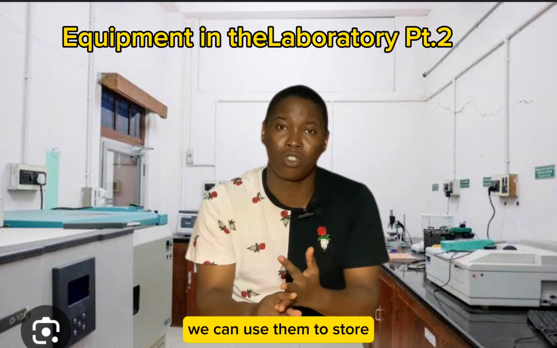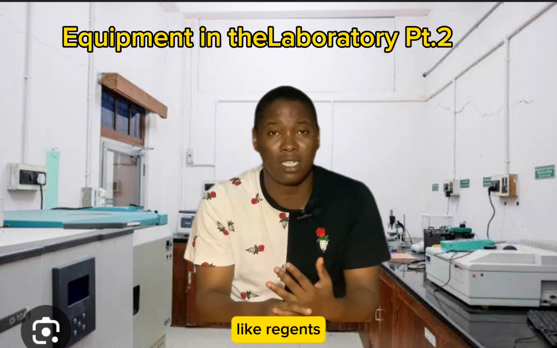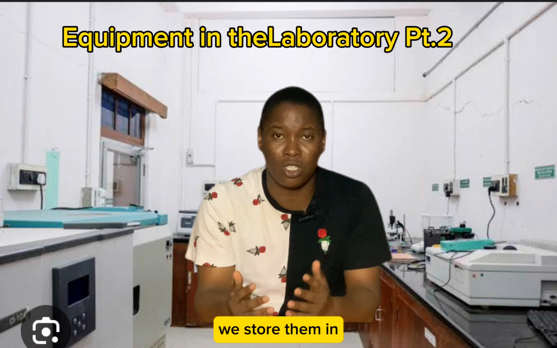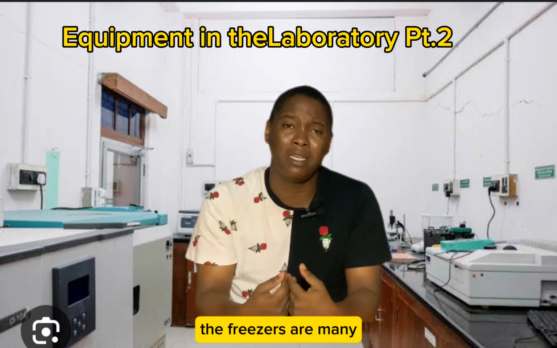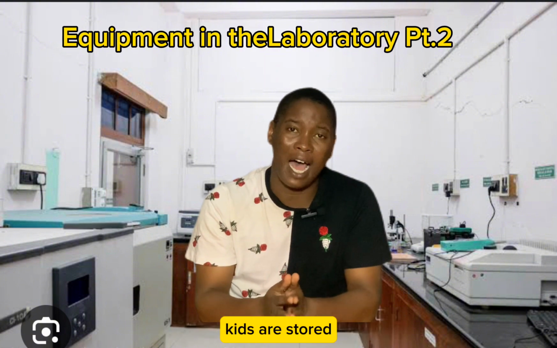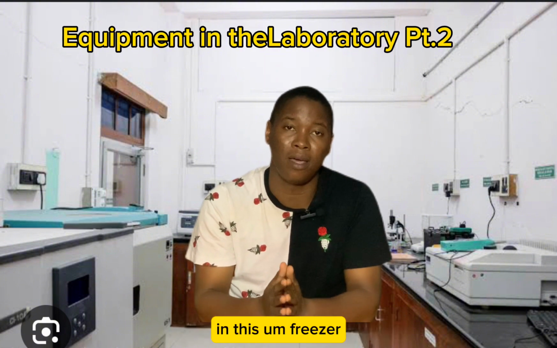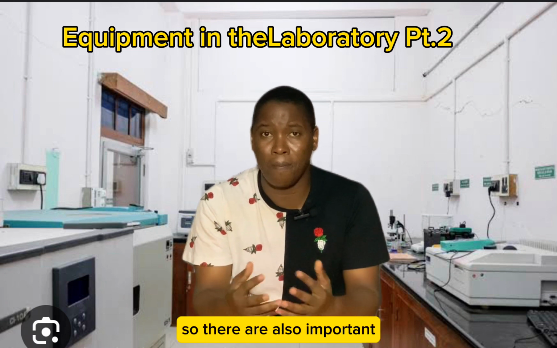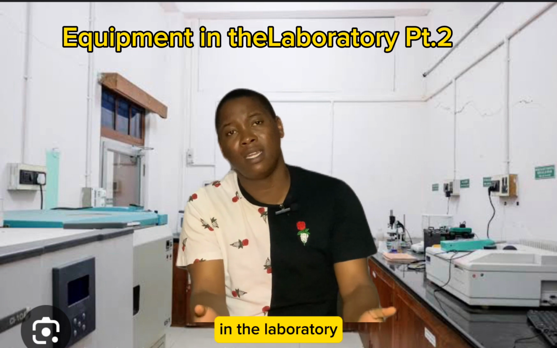We can use them to store some of our reagents, like reagents that we use for DNA extraction. We store them there. Our primers, we store them in the freezers. And many kits, assays, many different things that we do, kits, are stored in these freezers and fridges. So they are also important equipment that are used in the laboratory.